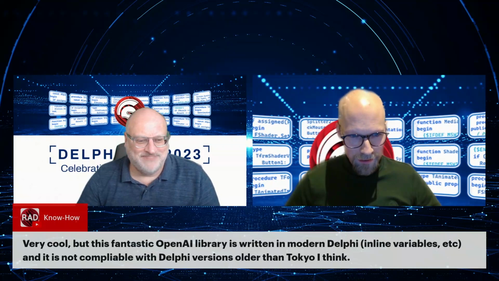And some of the new features, like, in fact, it was quite funny because someone did actually comment on this, and they said, "Oh, it's very cool, but this OpenAI library is written in modern Delphi using inline variables and is not compatible with Delphi versions older than Tokyo." I think your examples use the inline variables, but I really love them. Yeah, and I don't think the OpenAI was returning inline variables, which is different. No, and I think maybe there's a little bit of confusion.